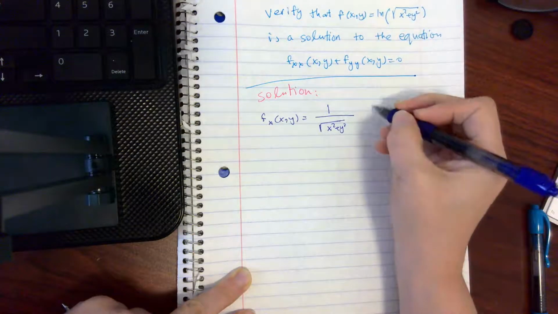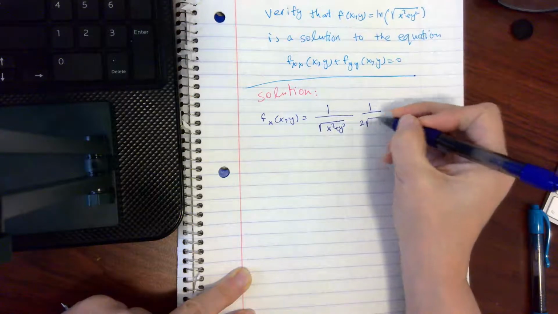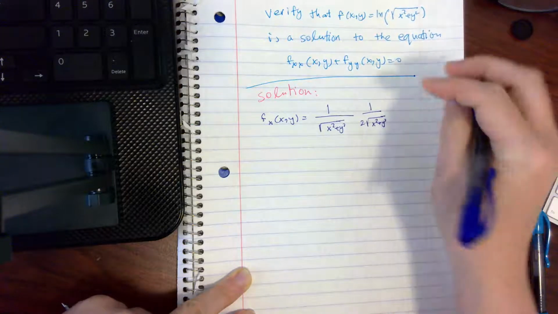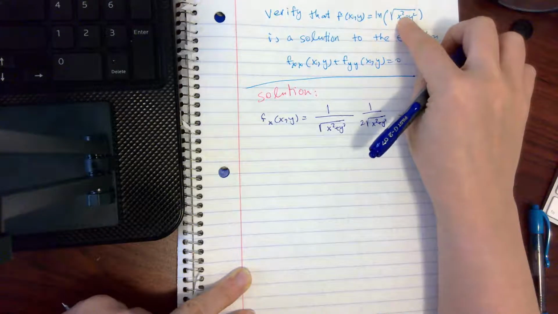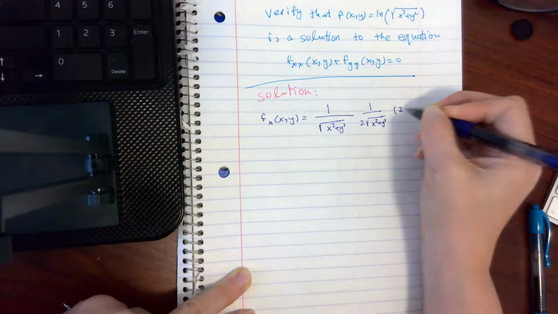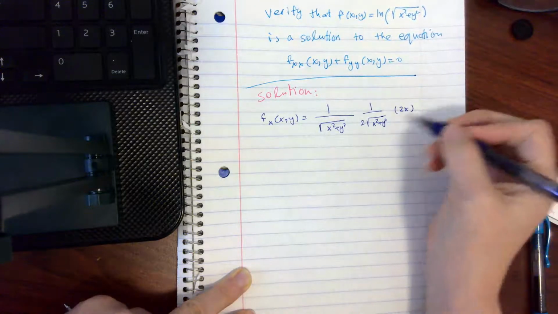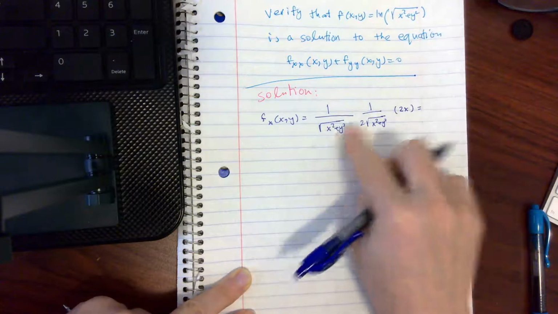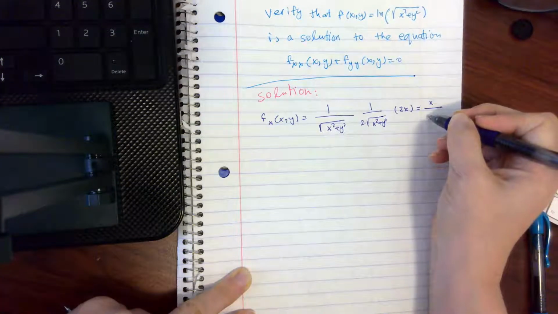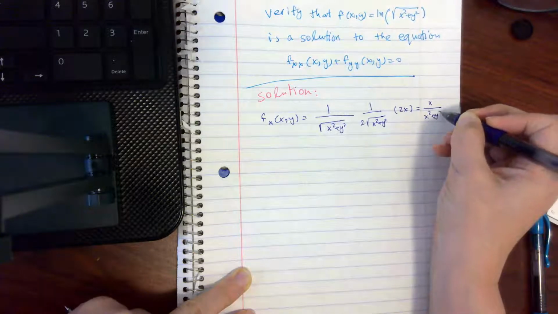The derivative of the inside is the derivative of the square root function, and then the derivative of the inside of the square root function. So clean this up, 2 simplifies, and these two multiply together, and so you end up with x over x squared plus y squared.